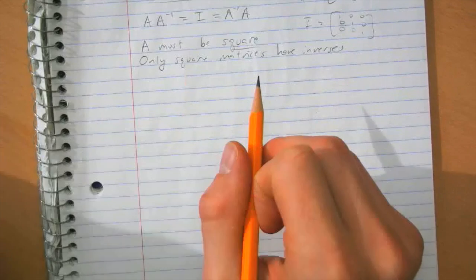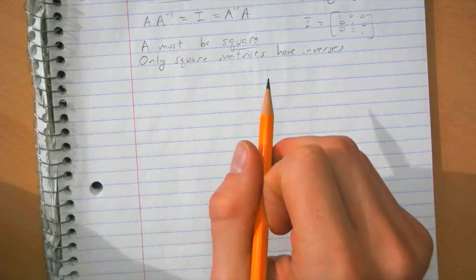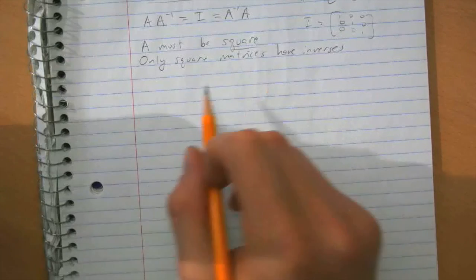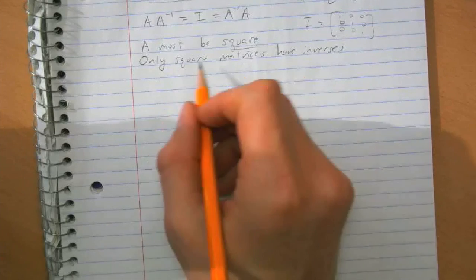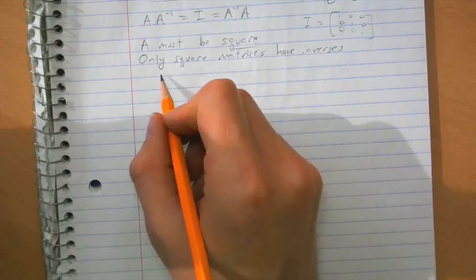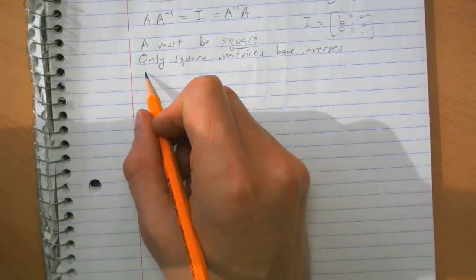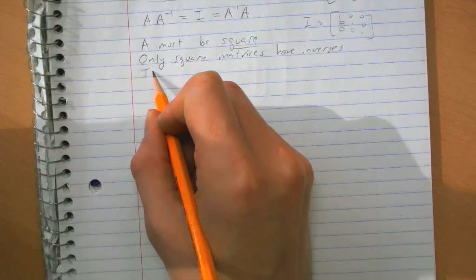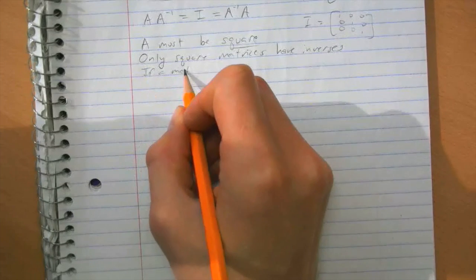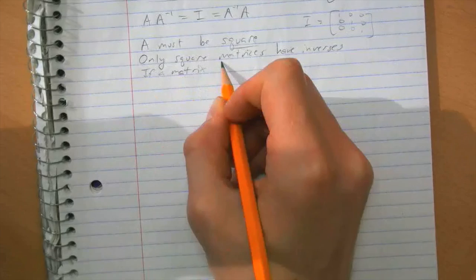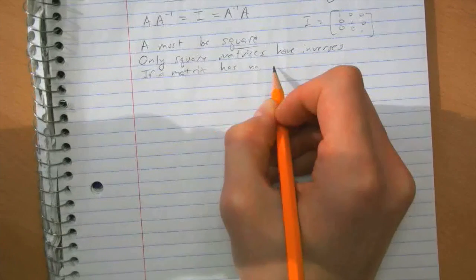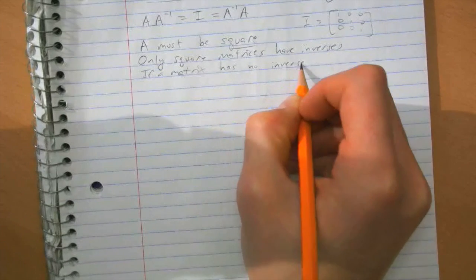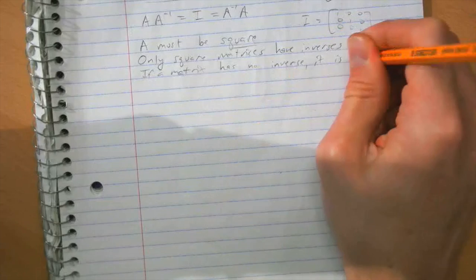Not all square matrices do have inverses, though. Sometimes they don't. And there's a term associated with that. If a matrix has no inverse, it is singular.